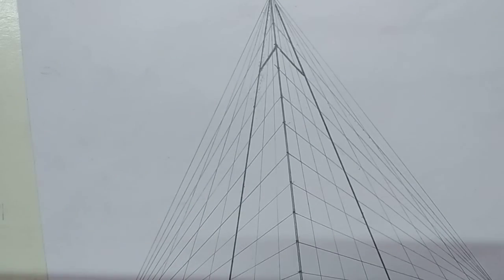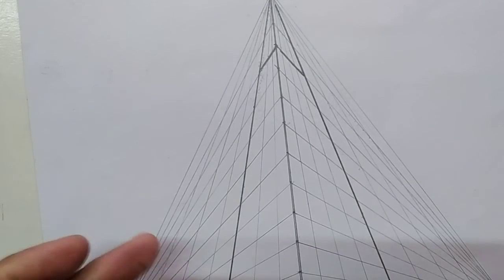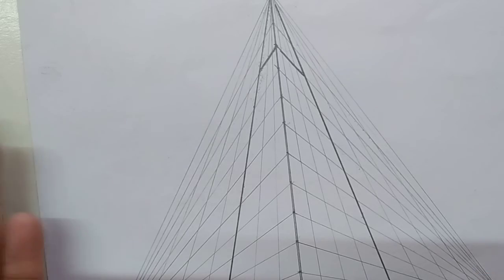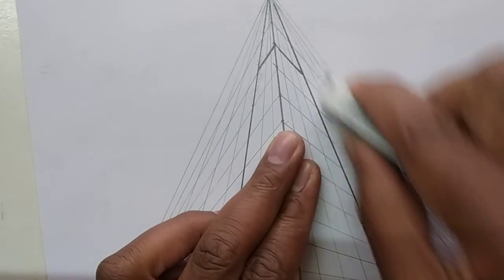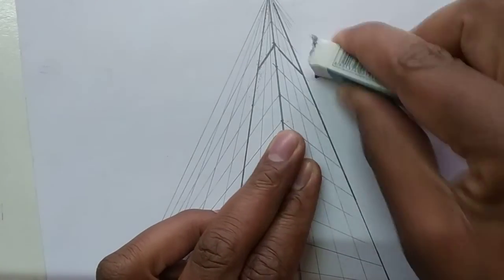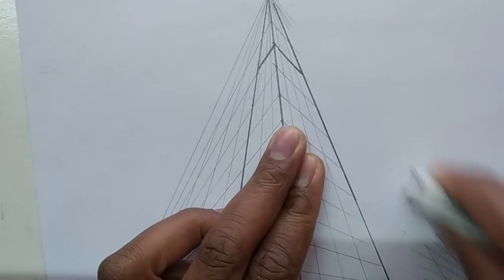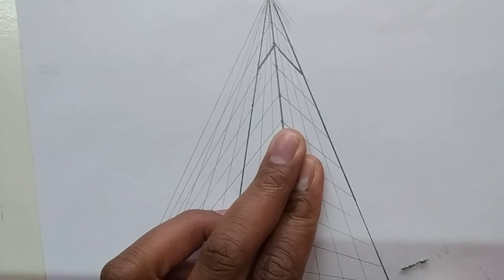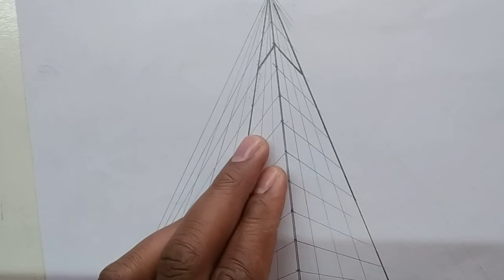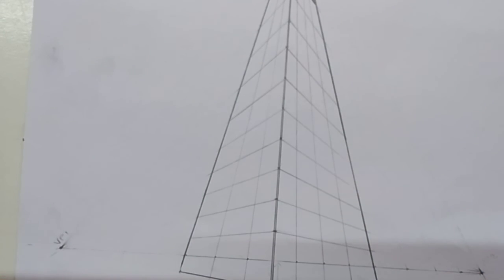With this in place, I don't need the perspective lines that were guiding me through the process. So I'll erase the lines that are not needed. So this is the reason why your perspective lines need to be faint, because at the end, they will have to be erased. They are not part of the composition, but they were helping you through the process. So my building looks something like this.